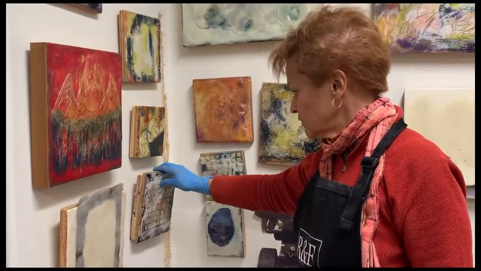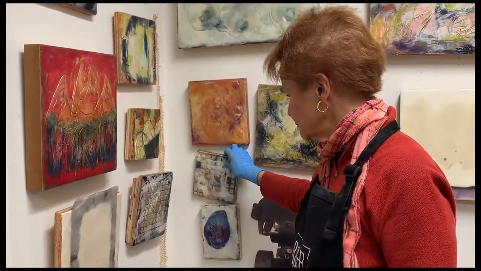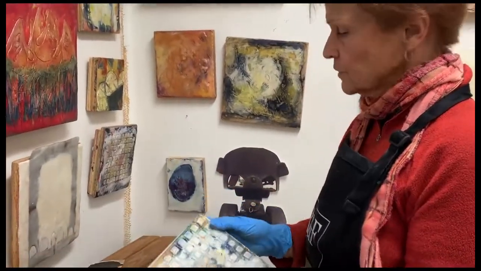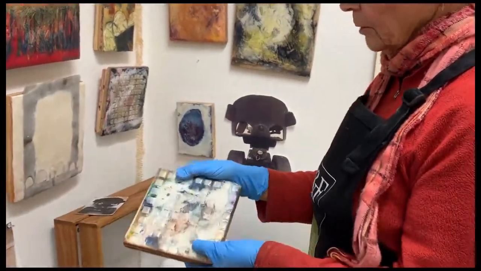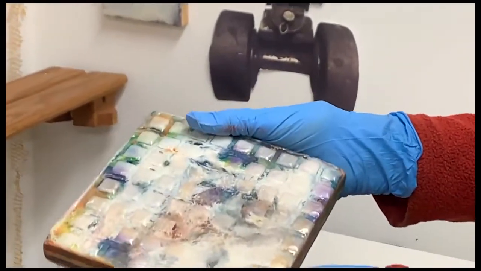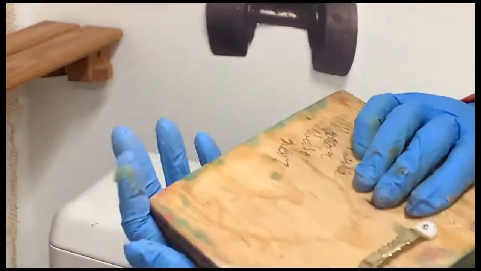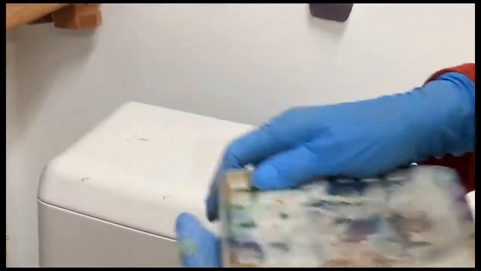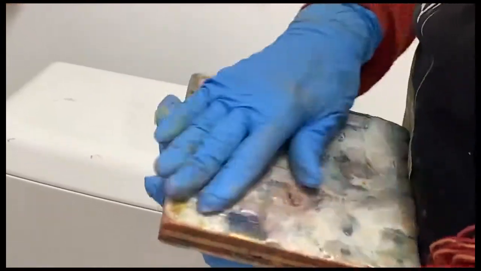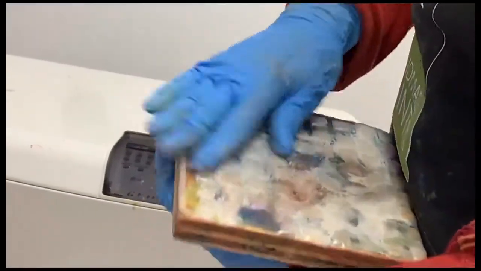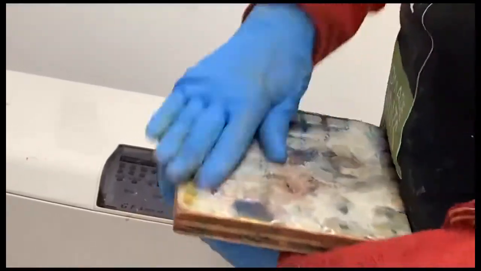These are small examples of using a stencil and more medium. This is just a stencil that has squares in it, and using, again, a small panel, small piece of wood, and going over it with a few colors, but using medium on the stencil, and then using some of the oil pastels on it to sort of brighten it up.